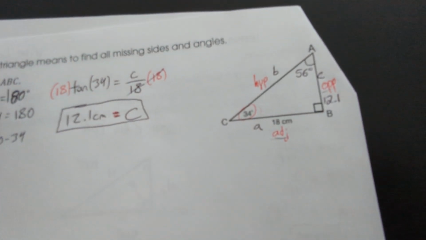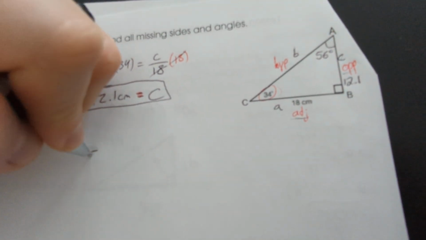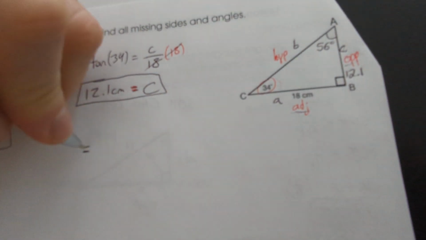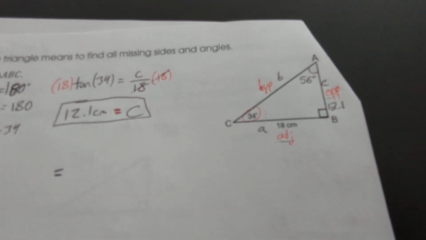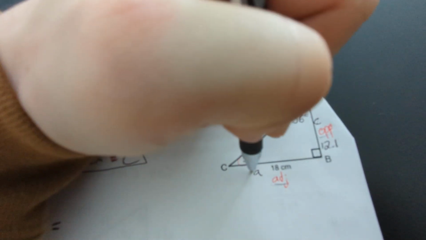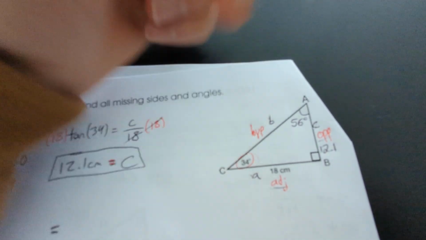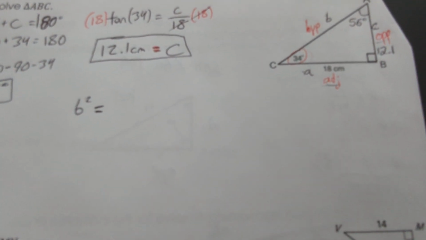Okay, so to find b, remember when you're doing the Pythagorean theorem, there are different versions of how you write it, but all that matters is that your hypotenuse is the one that's by itself, okay? So if we look at this, this is B, this is C, this is A. Our hypotenuse is B. So B squared is going to be by itself on this equation.